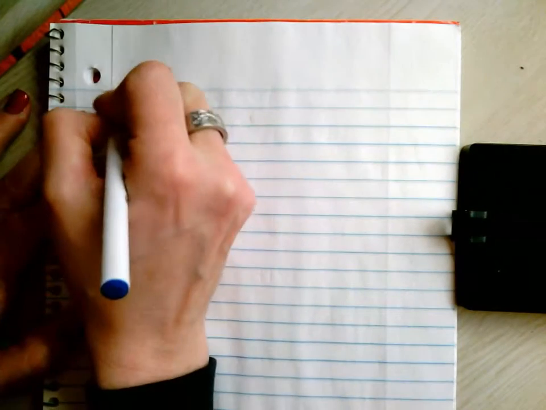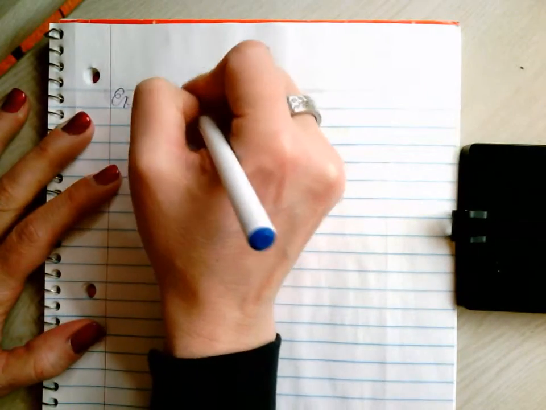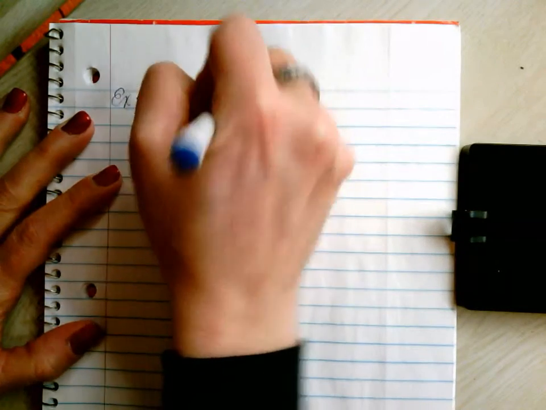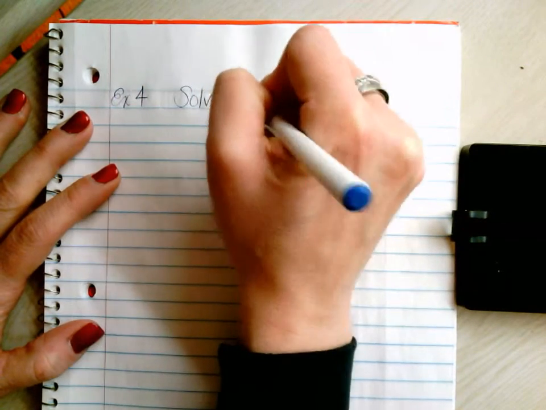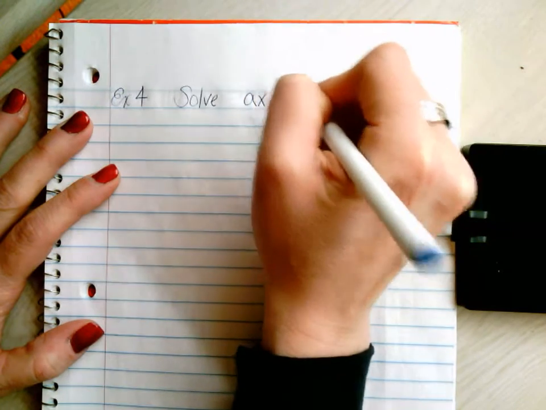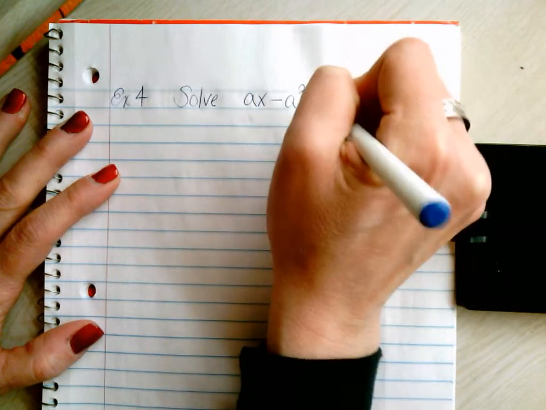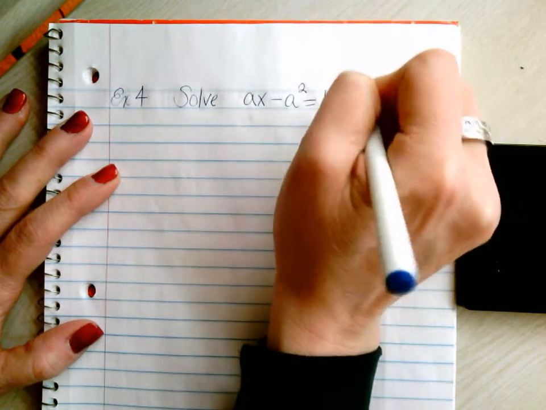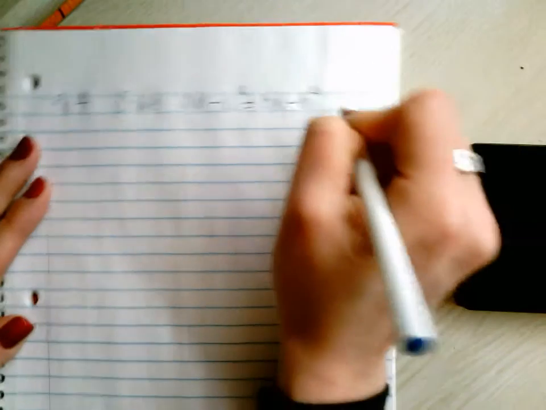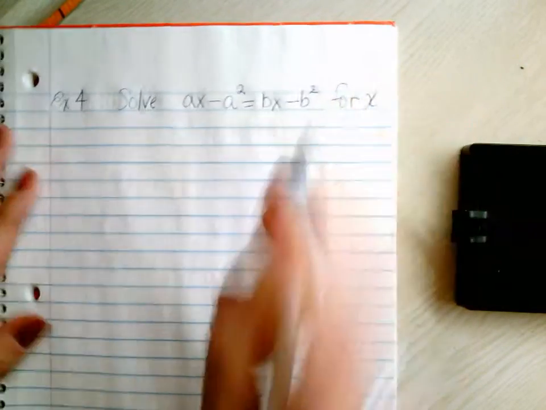Last item, example 4. You're going to say to yourself, what is the point of this? It uses what you've just learned for something that you're going to need. It says solve ax minus a squared equals bx minus b squared. Solve it for x.